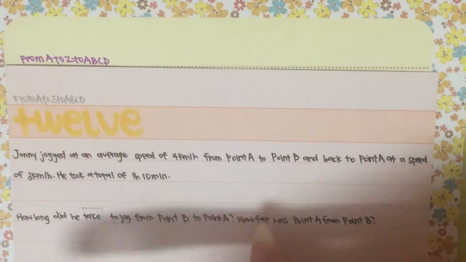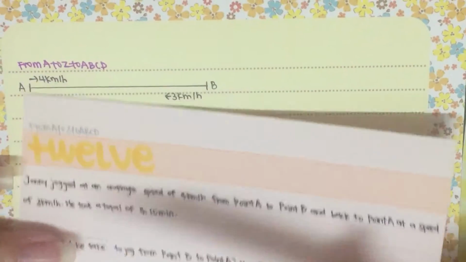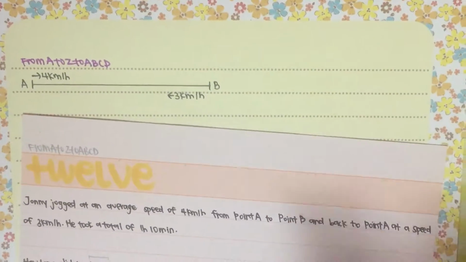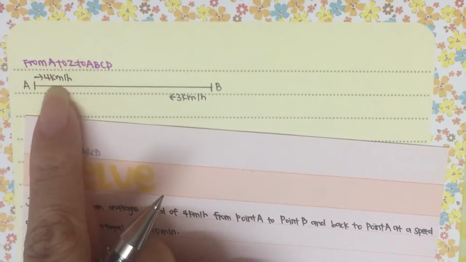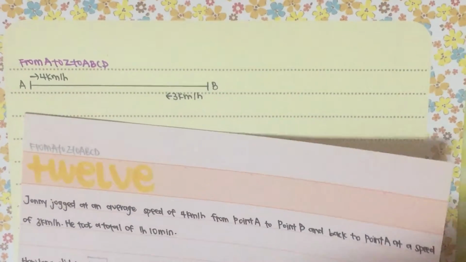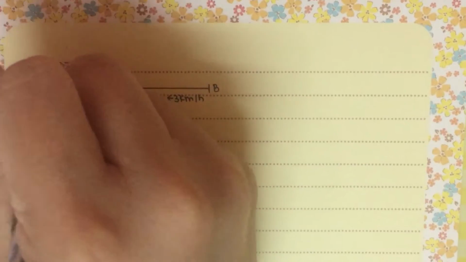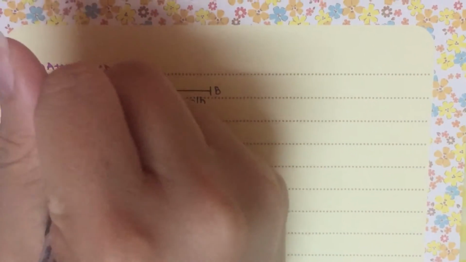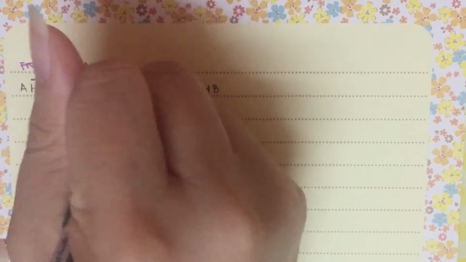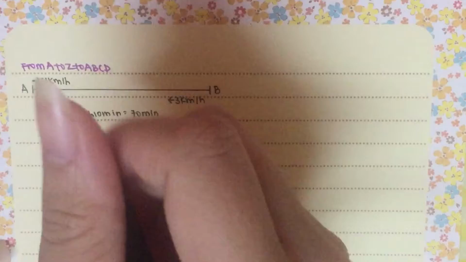So similarly to the previous episode, the first thing we're supposed to do is to draw the diagram. From A to B is traveled at 4 km per hour. From B to A will be 3 km per hour. We know that the total time taken will be equal to 1 hour 10 minutes. We can realize that this is equal to 70 minutes.